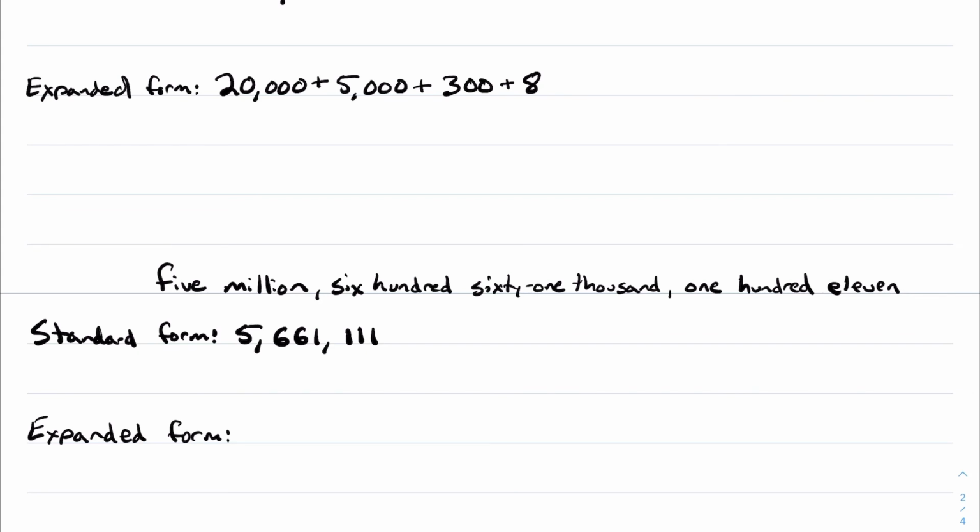So we get 5 million plus 600,000 plus 60,000 plus 1,000, got a lot of ones here, plus 100 plus 10 plus 1. And that's how we read and write numbers in different ways.